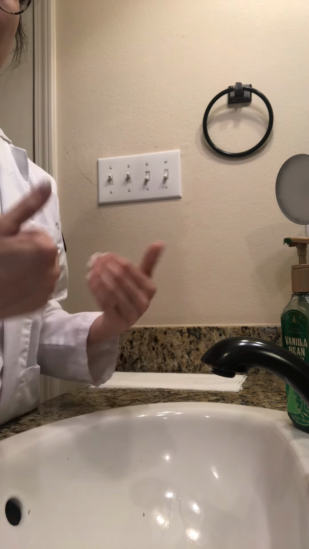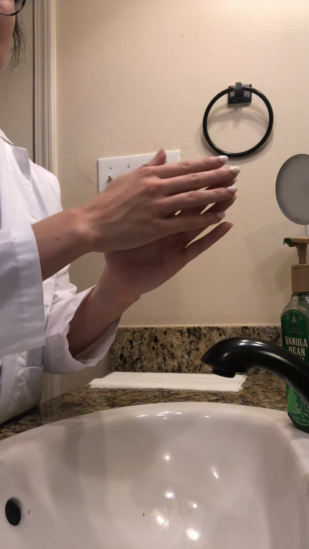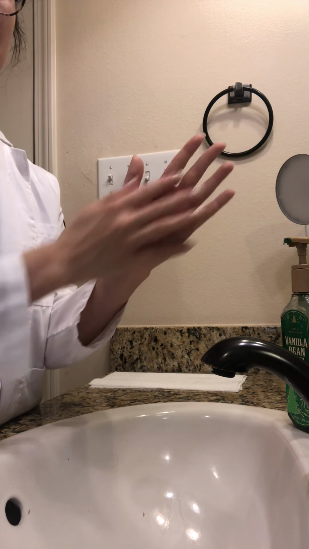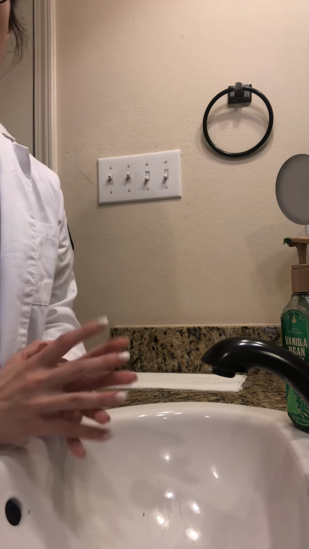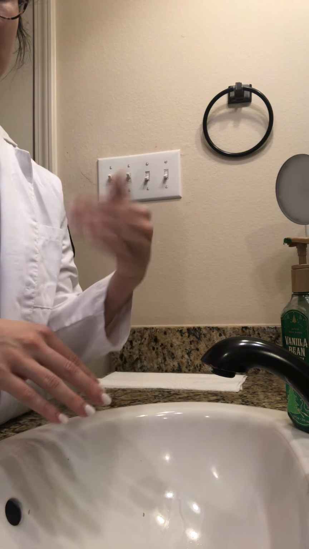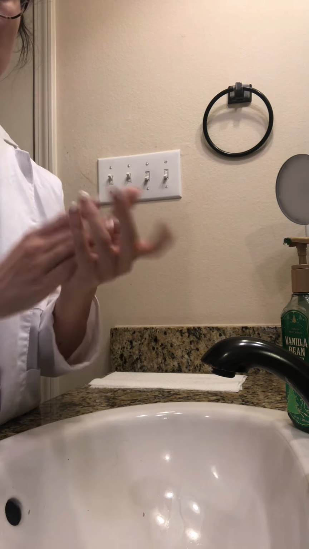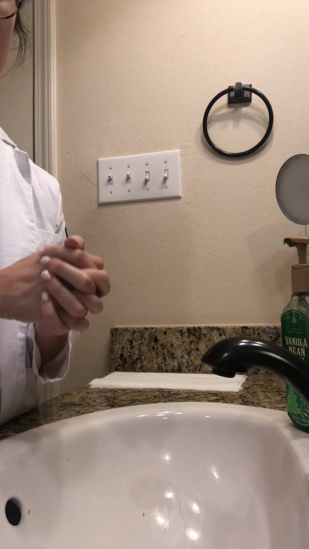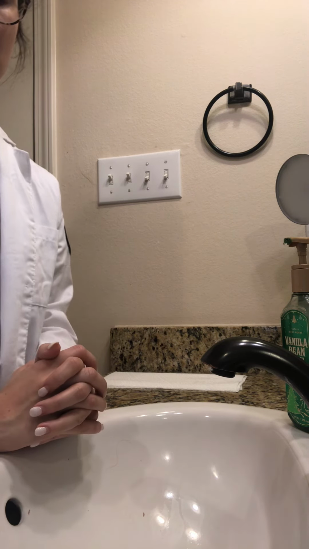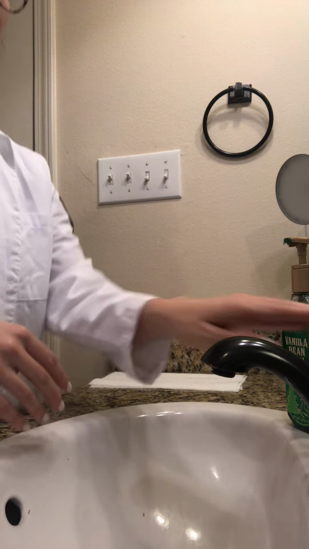When you go to dry your hands, you're going to dry them the opposite way, from your fingertips to your wrist. Then you're going to turn off the faucet with the same towel that you dried your hands with. And then that'll be it. So I'm going to demonstrate real fast.